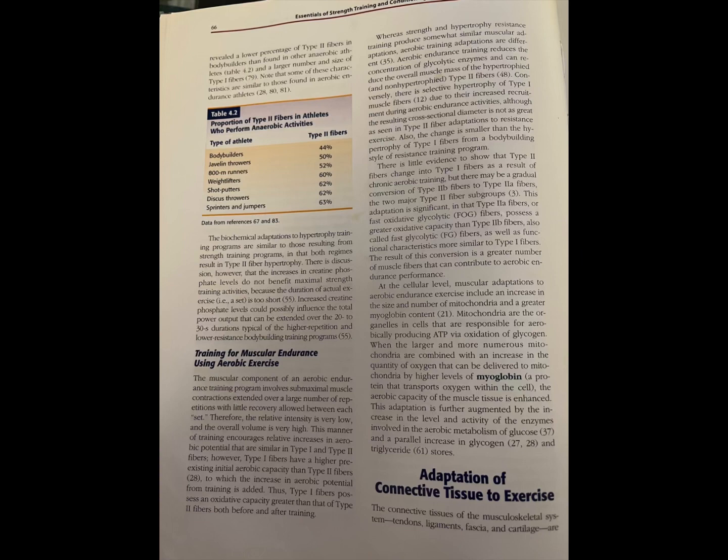This manner of training encourages relative increases in aerobic power potential that are similar in type 1 and type 2 fibers. However, type 1 fibers have a higher pre-existing initial aerobic capacity than type 2 fibers, to which the increase in aerobic potential from training is added. Thus, type 1 fibers possess an oxidative capacity greater than that of type 2 fibers, both before and after training.